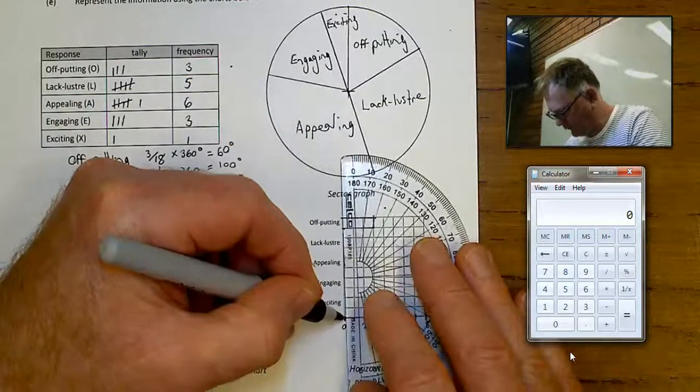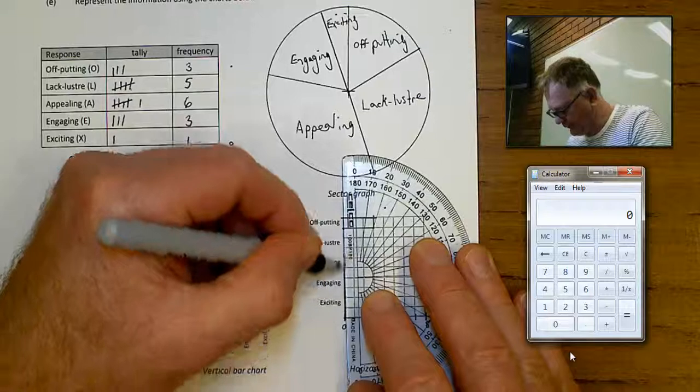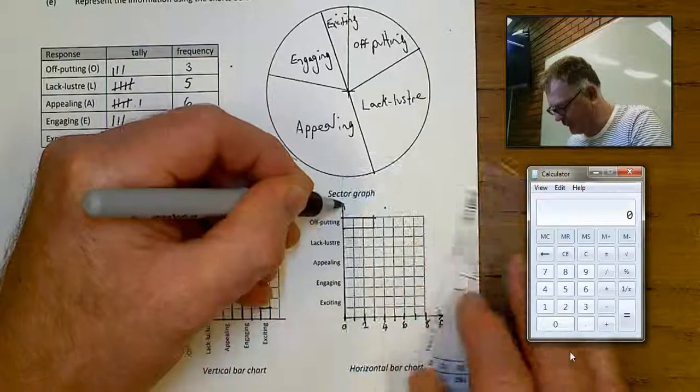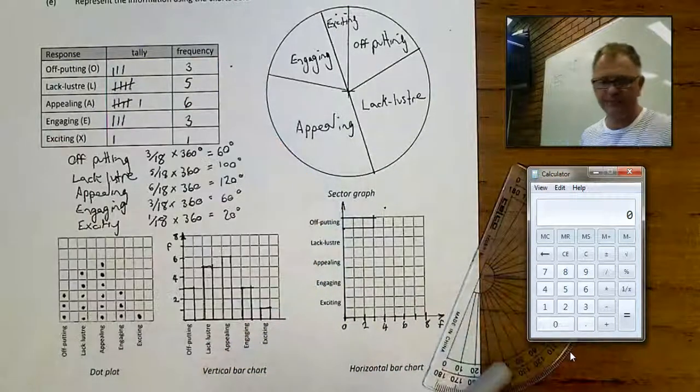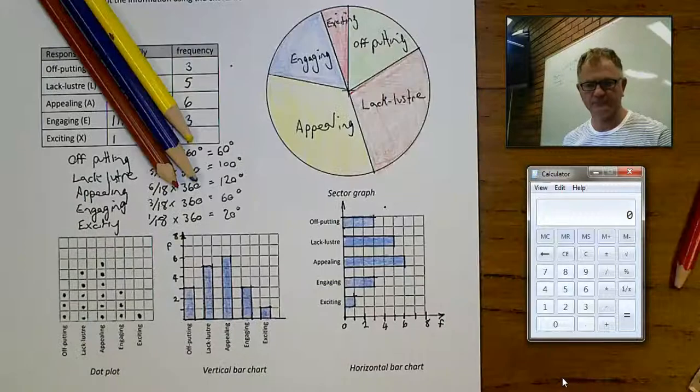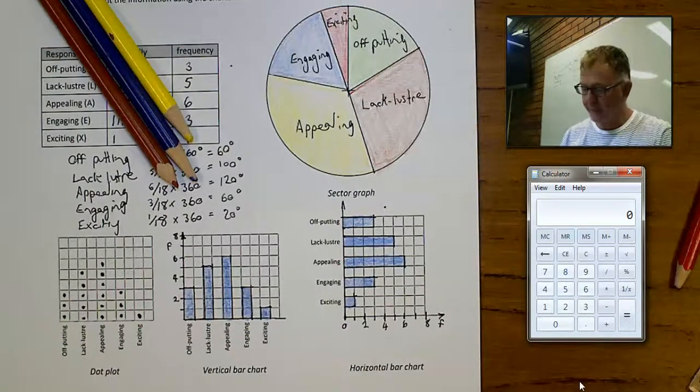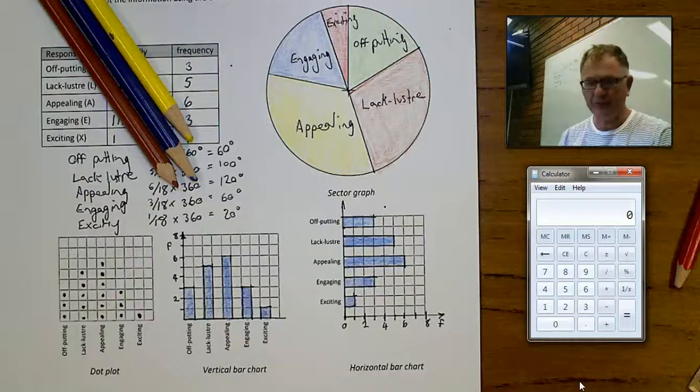Okay, I'm going to just pause now and let you finish. You can compare yours with mine in just a second. And there we are, now finished. Adding a little bit of colour to your final graph isn't a bad idea. It makes them a little bit neater, I think, and it adds to their readability too.